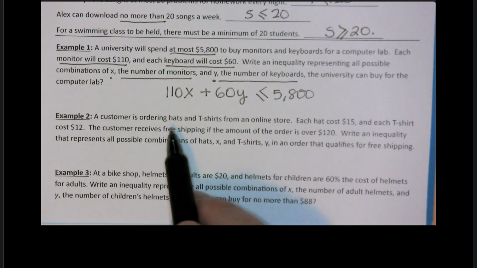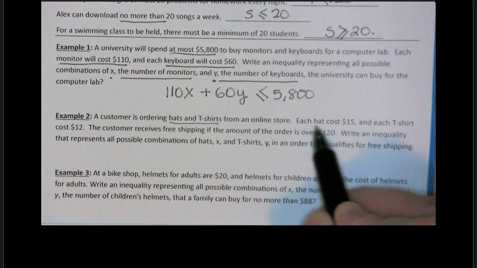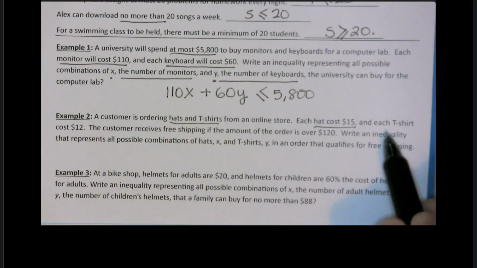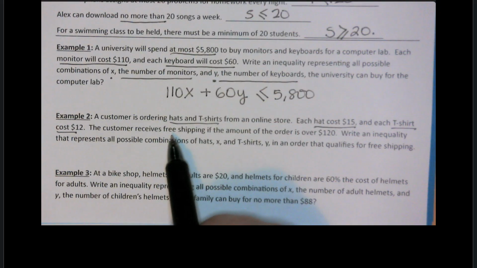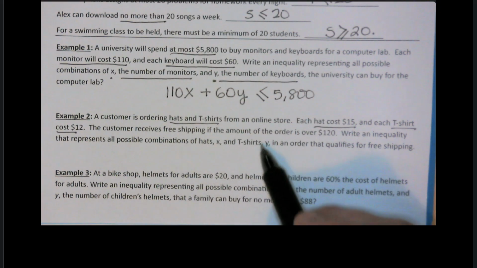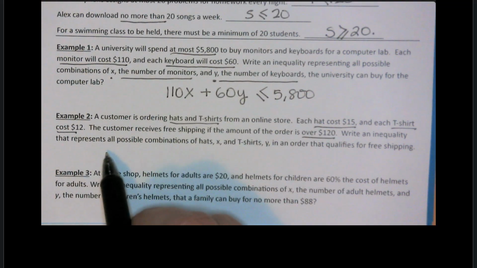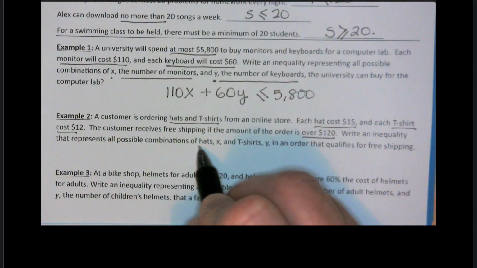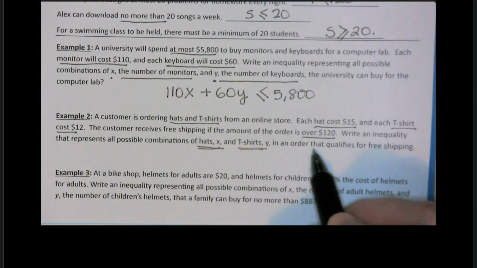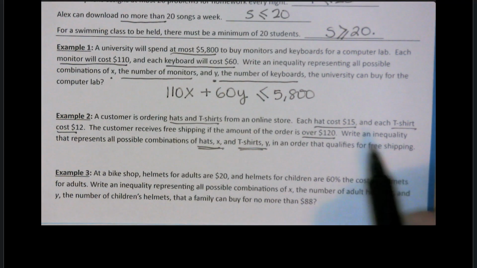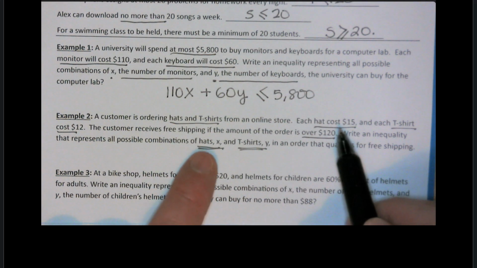A customer is ordering hats and t-shirts from an online store. Each hat costs $15 and a t-shirt costs $12. The customer receives free shipping if the amount of the order is over 120. Write an inequality that represents all the possible combinations of hats X and t-shirts Y in an order that qualifies for the free shipping. So that's something that you always have to look for. How much does a hat cost?